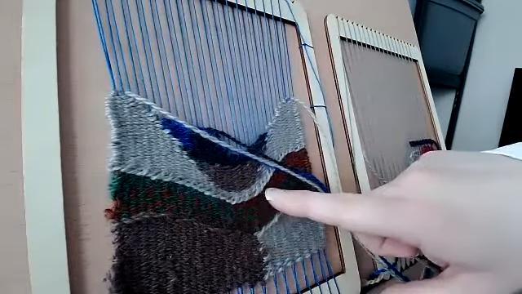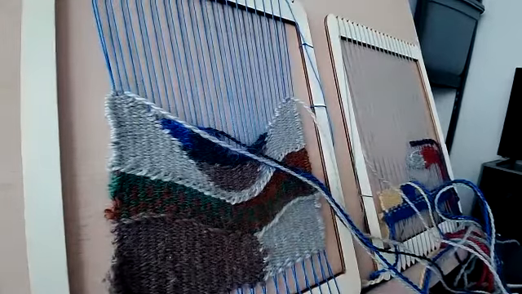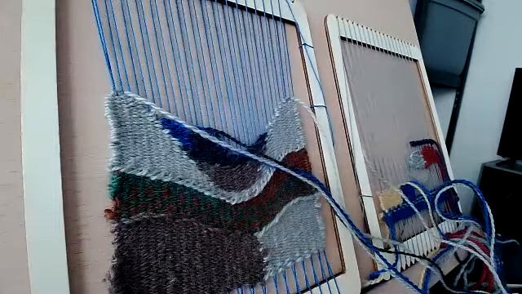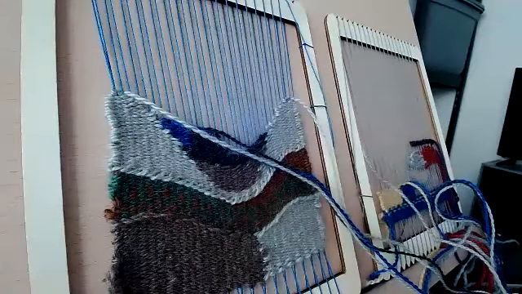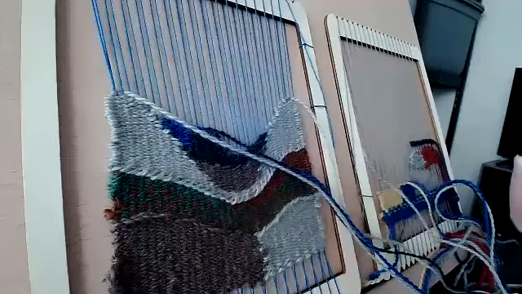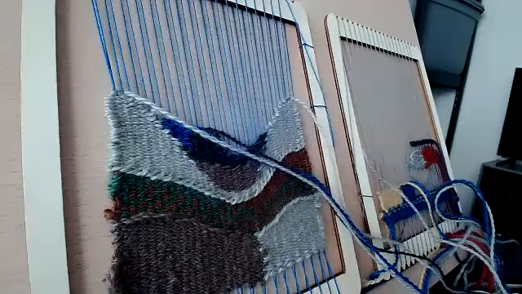But you can use that also, say you had red and blue next to each other, or red and yellow. If you're using a really fine warp, from a distance when you step back, those colors will kind of blend together, and you'll see the purple or orange to create different effects.